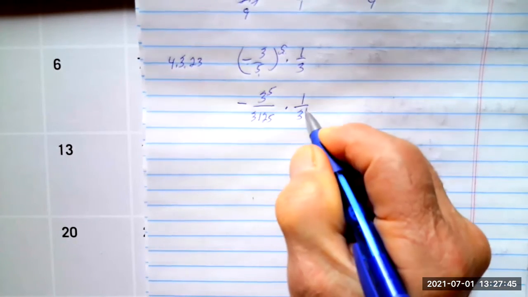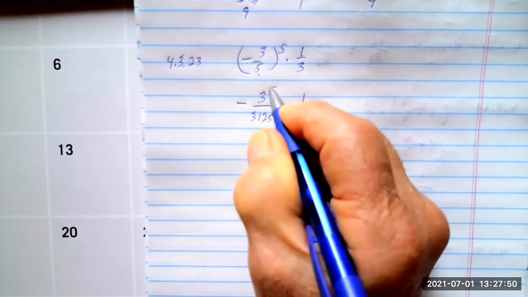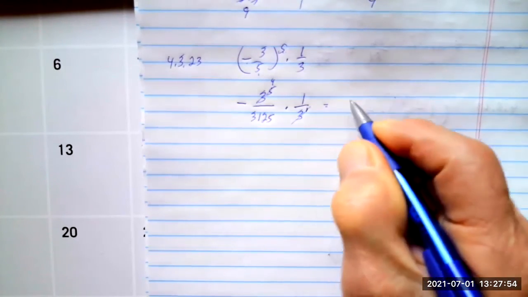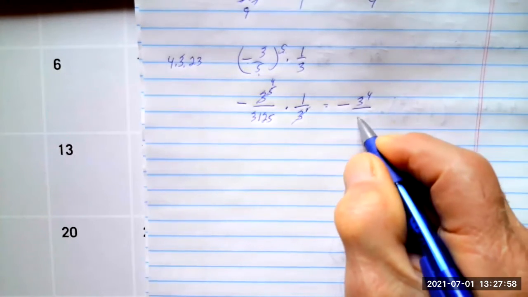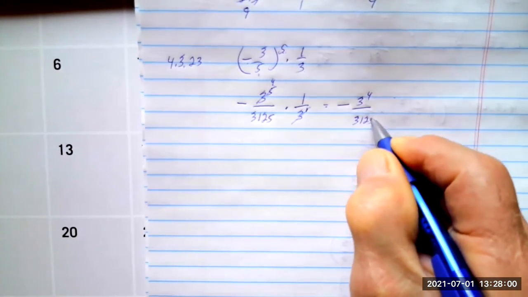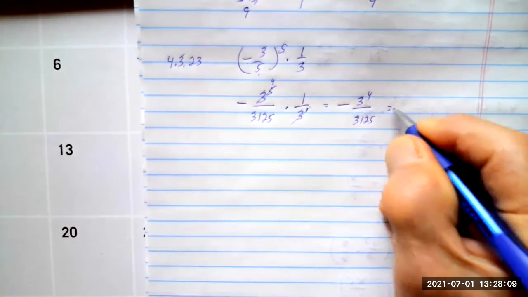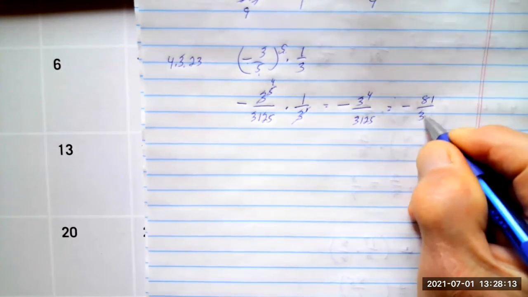This is 3 to the 1 understood. So this cancels if I reduce this down to the fourth power. So the final answer is going to be minus 3 to the fourth power over 3125. Let me do what 3 to the fourth is. 3 raised to the fourth power on my calculator is 81. So I think the best answer to this problem is negative 81 over 3125.